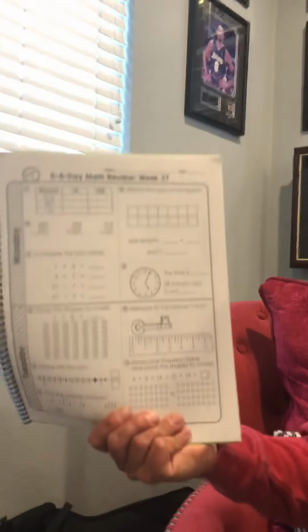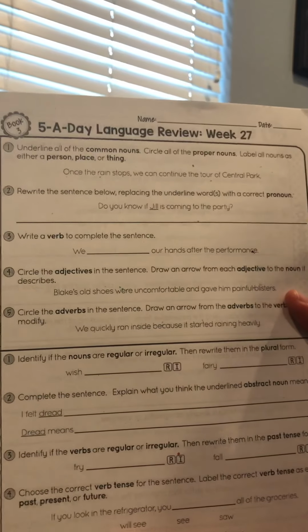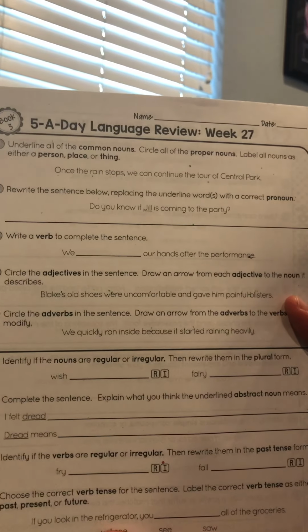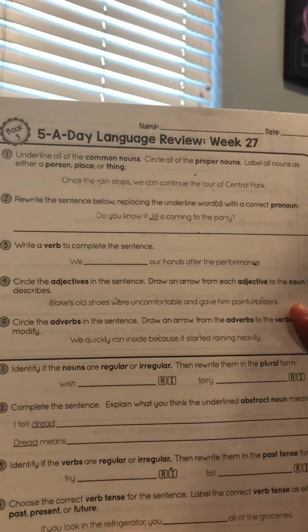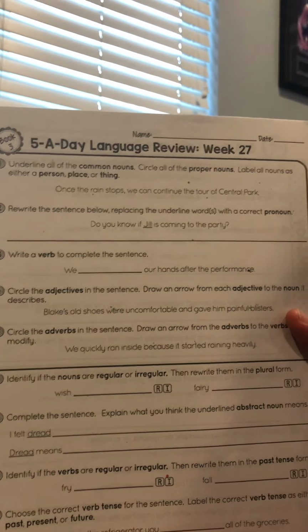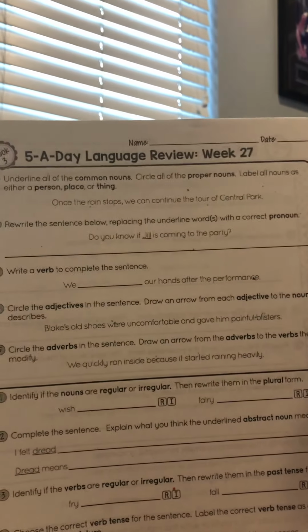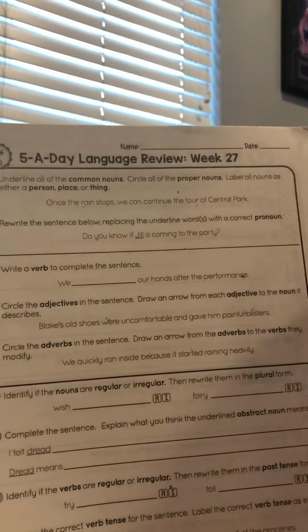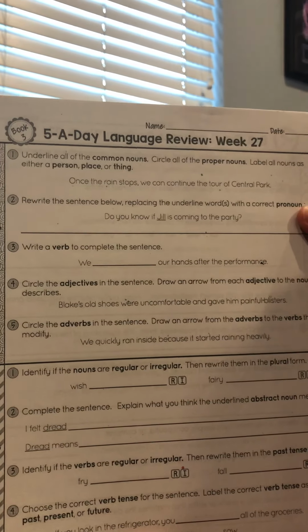Pause the YouTube video to get it. All right, here is daily language arts. The sentence says, once the rain stops, we can continue the tour of Central Park. You are going to underline all the common nouns and circle the proper nouns, and then don't forget to go back and label all the nouns. Is it a person? Is it a place? Or is it a thing? Okay, you're gonna take number 2 and you're gonna replace it with a pronoun.